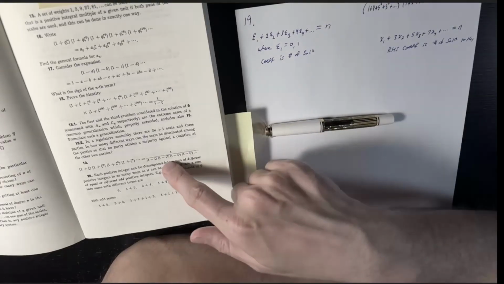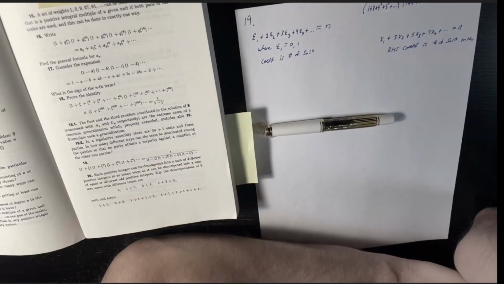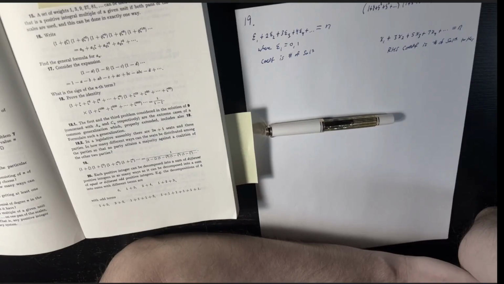If we multiply on both sides by this denominator, you get some differences of squares for all the odds, right? And you don't get that for the evens. Does that help me at all?